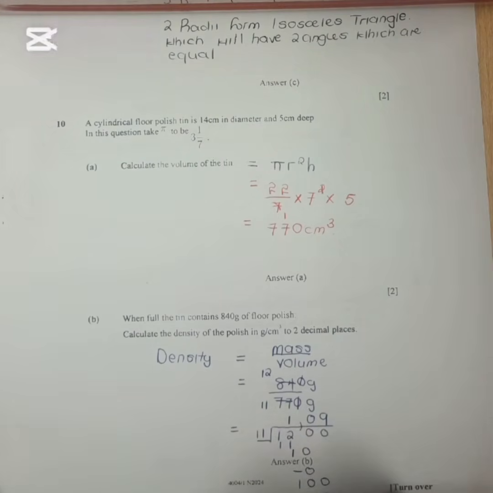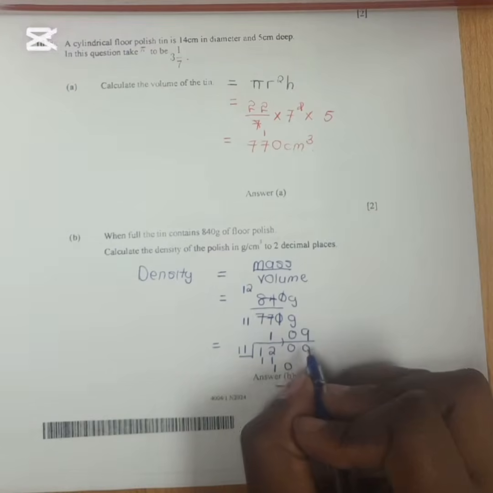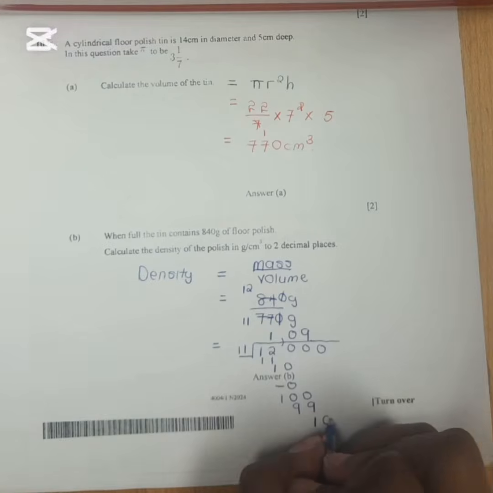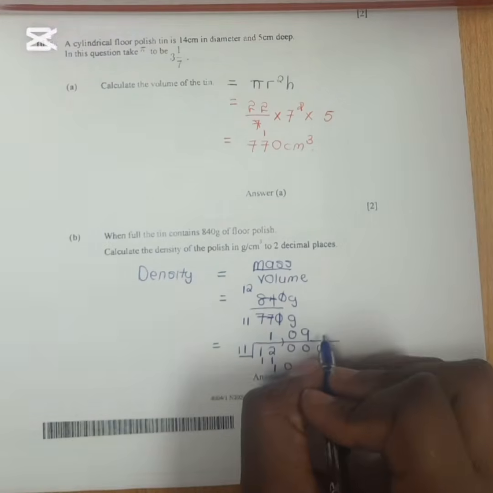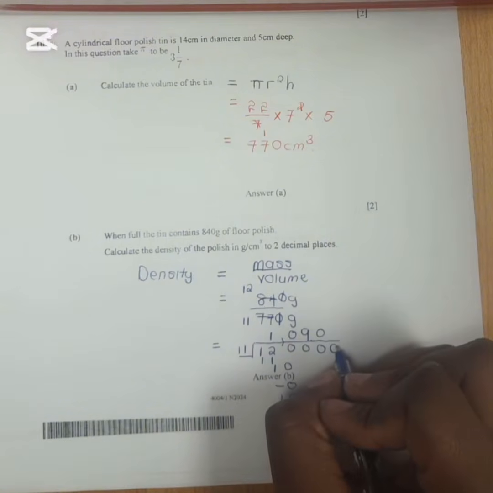9 times 11, it is 99. 100 minus 99, we get 1. And then after that, we bring 0. We say 11 into 0, it is 0, right? 0 times 11, we get 0. And then 10 minus 0, we get 10. We bring down 0.